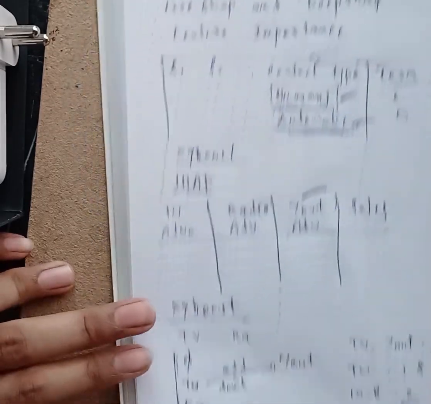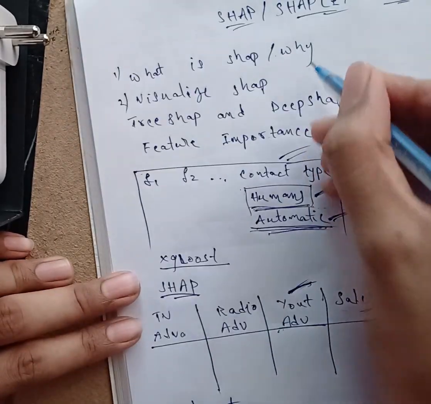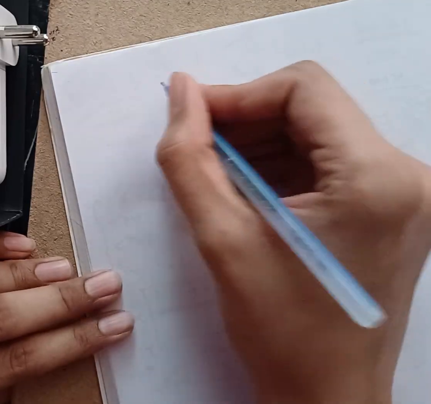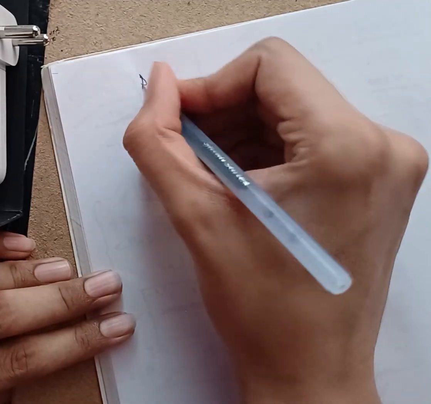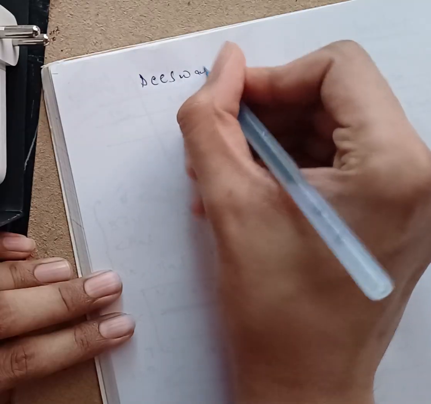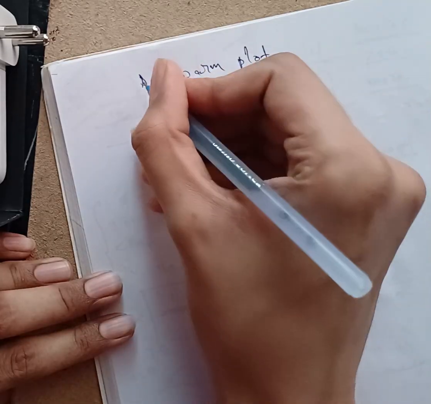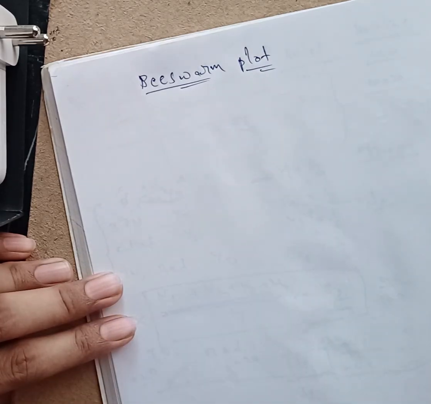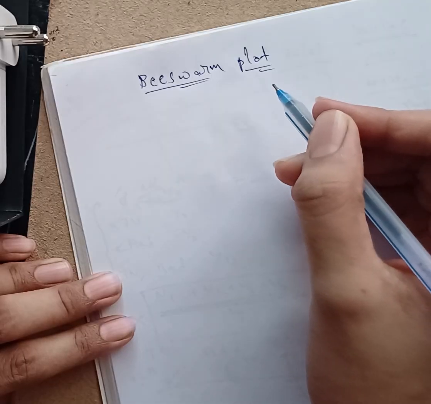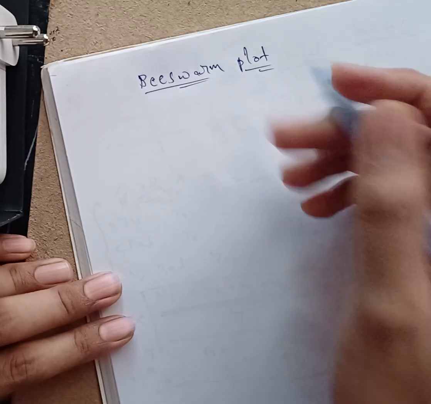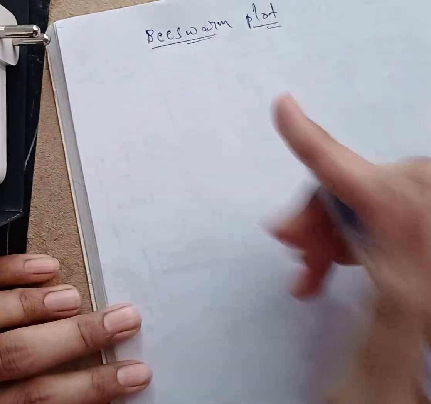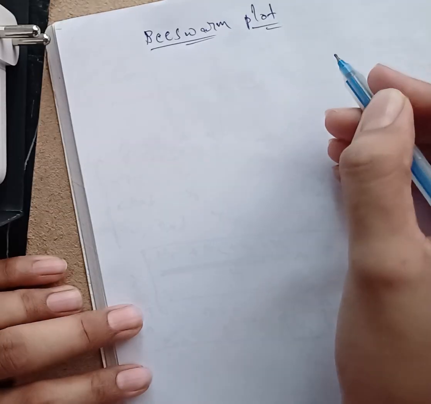As our first topic, initially I said what is SHAP and why do we need it. Now let's talk about how we visualize SHAP. To visualize SHAP, there is one plot called the Beeswarm plot. There is no big reason why it is named like this; the simple reason is it looks like some bees. If you look at the plot you will get to know. Now how exactly does the Beeswarm plot work?